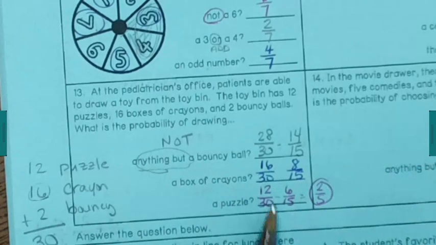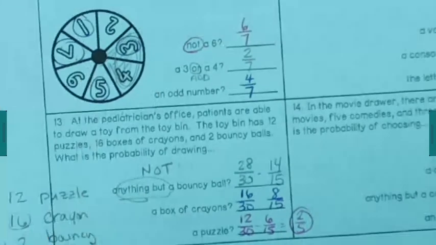So here you could have divided by 4 to start with to get a bigger answer, or you could have divided by 6, but you get down to 2/5. So just make sure you simplify 2/5. All right, everybody good?